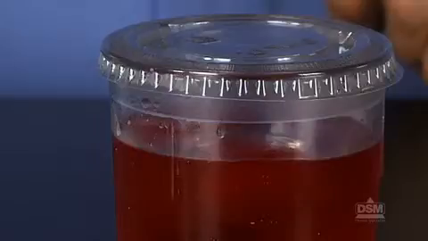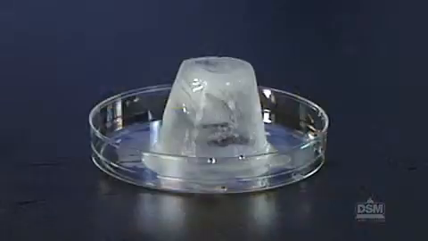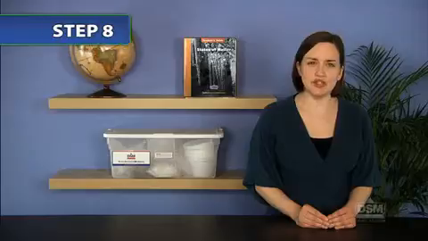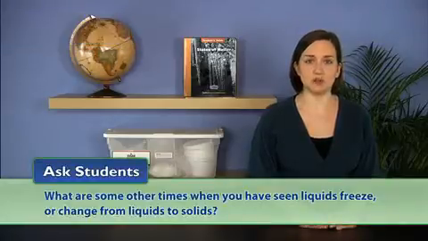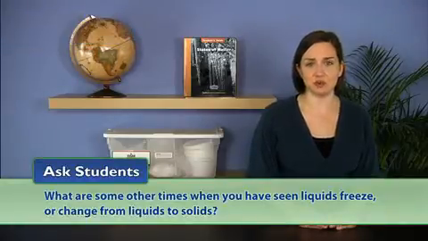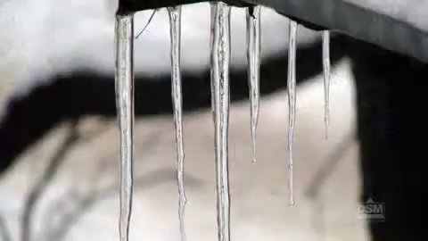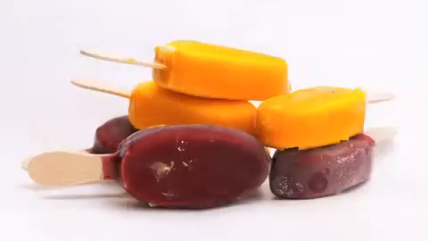Next, review evaporation and condensation of water vapor from previous activities. Remind students that when a pure substance changes from one state to another, that substance does not change to any other substance. For example, water is always water, whether it is in the state of solid, liquid, or gas. Stimulate a discussion by asking, what are some other times when you have seen liquids freeze or change from liquids to solids? Students may mention water freezing on puddles, icicles forming on the edge of a roof, or fruit juice freezing into popsicles. Explain that all liquids can change state to solids if enough heat is removed from them.